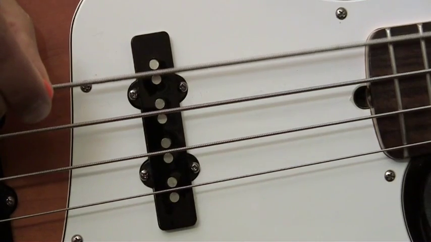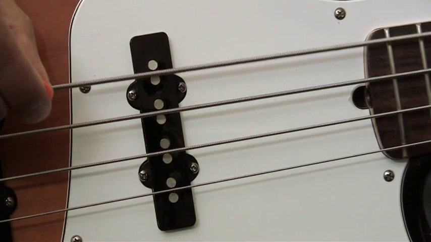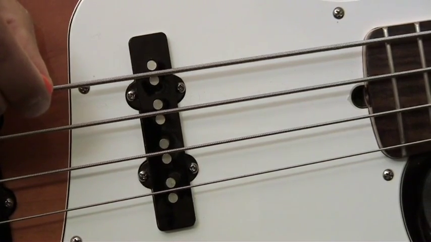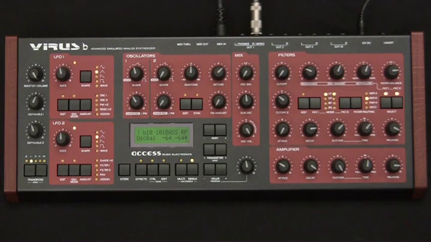Take a look at what's happening in the acoustic world, and you'll notice that with an electric or an acoustic bass, only one string is going to vibrate when you play a note. Playing synthesizers gives us much freedom.